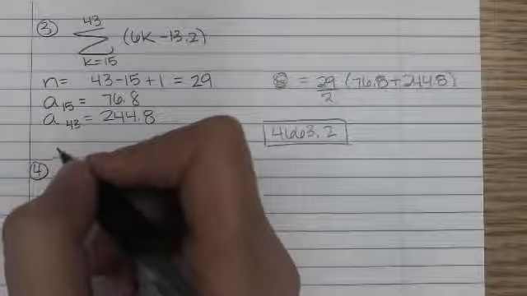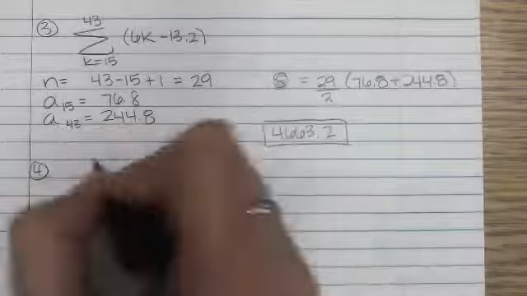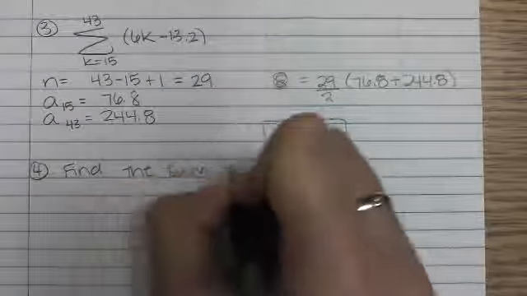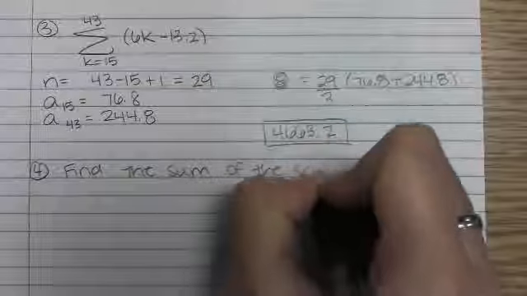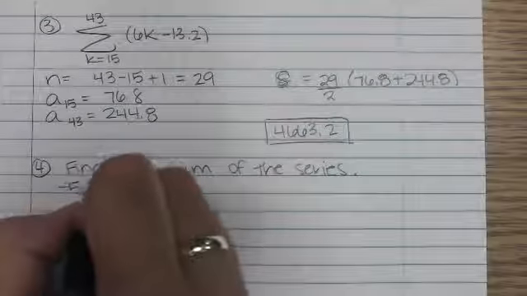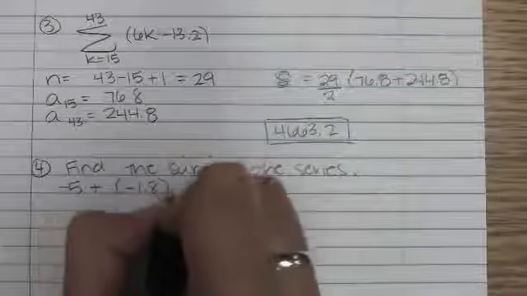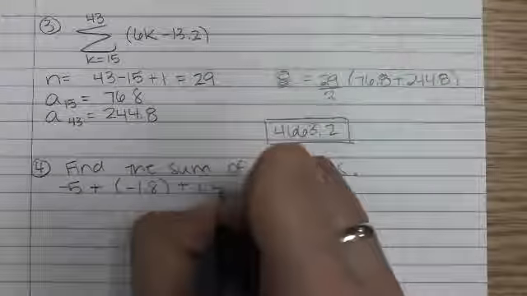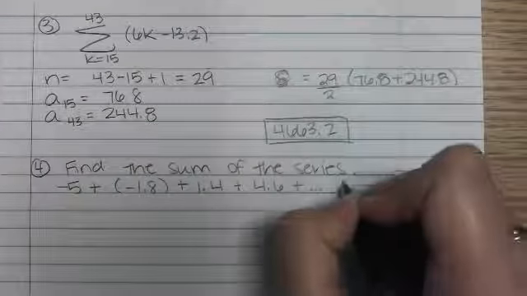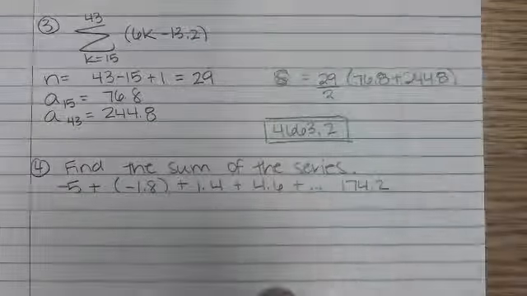Okay. So for the fourth example, we're going to look at a different way that the instructions could be written. They might say something like, find the sum of the series. And then they'll give you a series, so like negative 5 plus negative 1.8 plus 1.4 plus 4.6 plus ... 174.2.